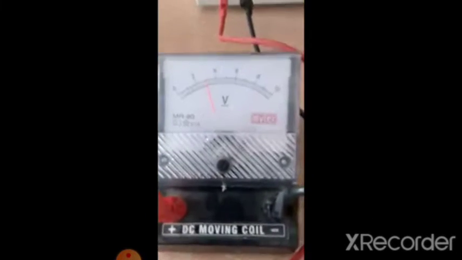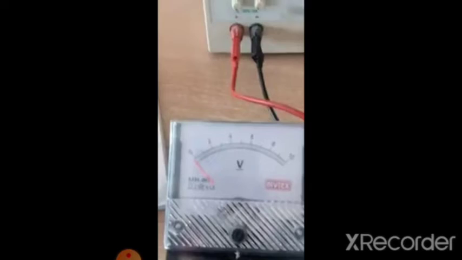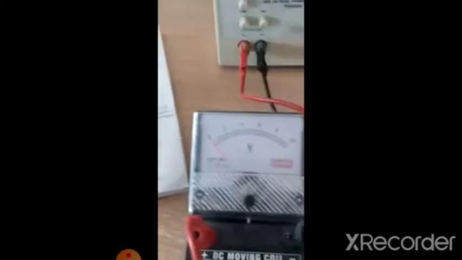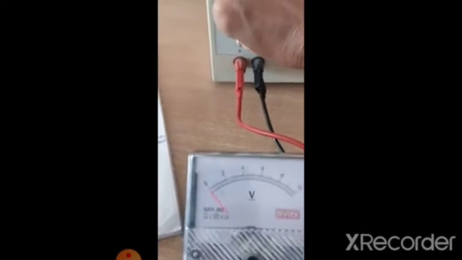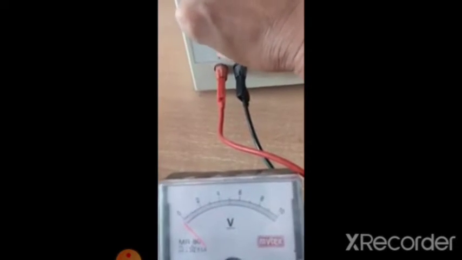Okay, now moving to the next observation table. The next observation table is to determine the resolution. Here we are using the same instruments, that is the power supply and the analog meter. There are two columns, column A and column B. In the first column you have to take the output of the power supply in terms of voltage, and in the second the output of the analog multimeter. Resolution means what?